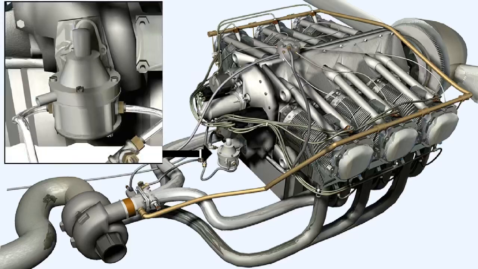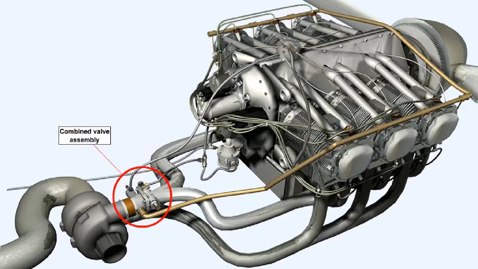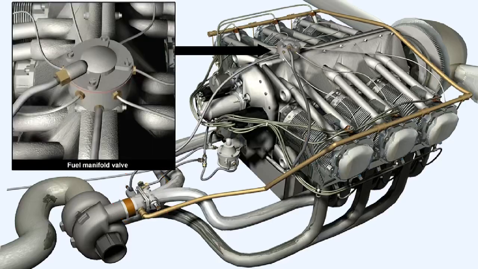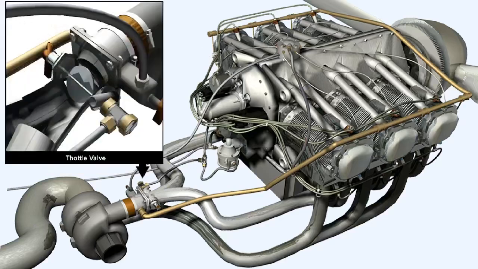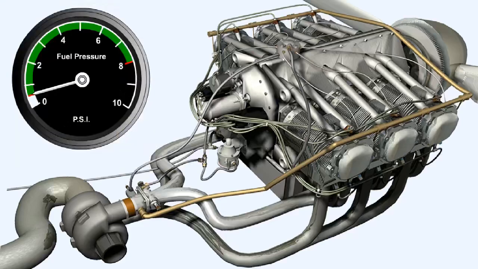The main components in the system are a fuel pump, a fuel air control unit, a fuel manifold or distribution valve, and discharge nozzles for each cylinder. In addition, a normal throttle valve controls airflow to the engine, and a fuel pressure gauge is fitted to enable mixture adjustments to be managed.